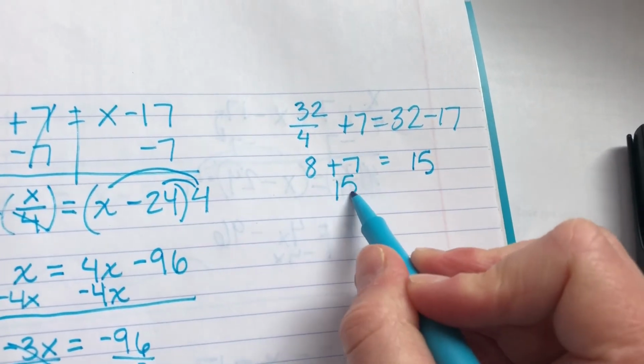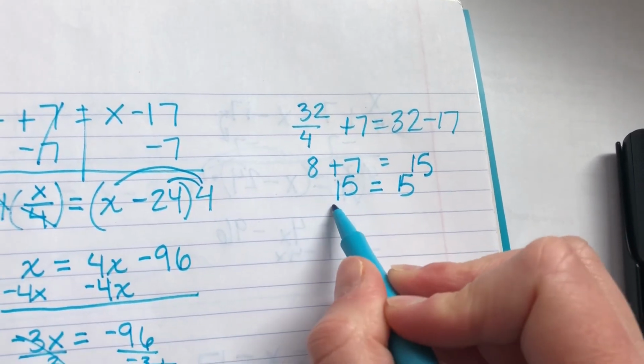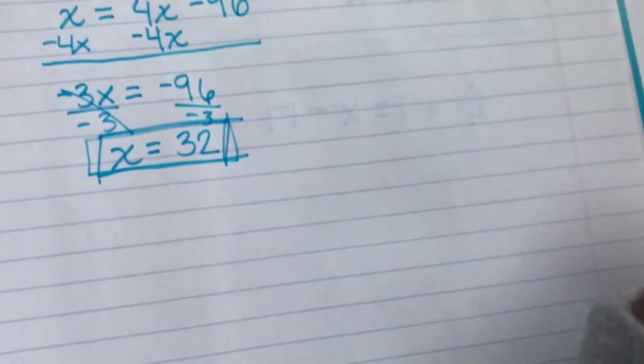And 8 plus 7 is also 15. So we did get it right. We got the correct solution at 32.